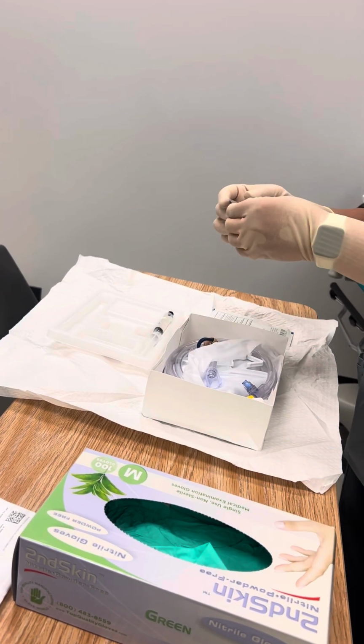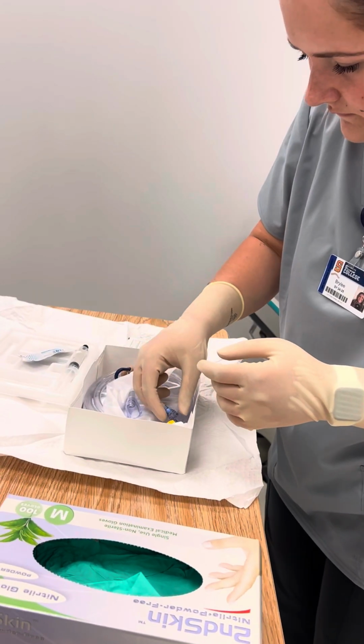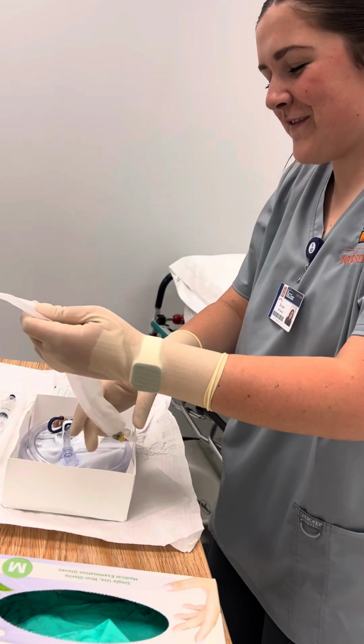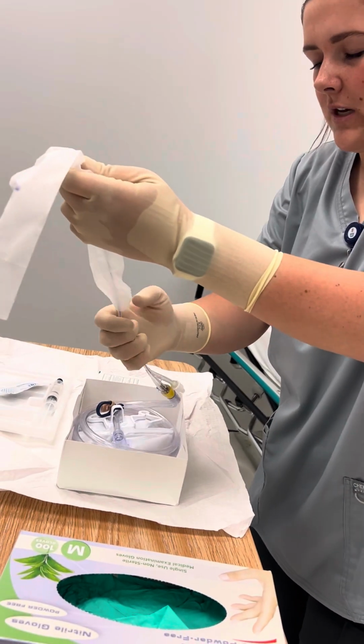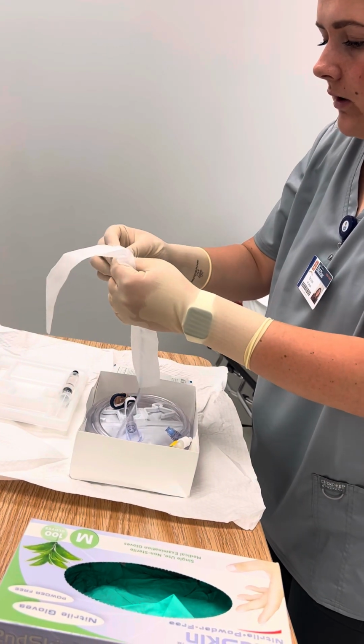The first thing that I'm gonna do is I'm going to lube. I'm gonna put lube on the end of my catheter. I just want to make sure that this doesn't fall around. Let's open my lube first.